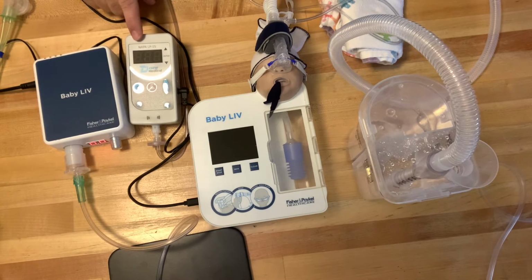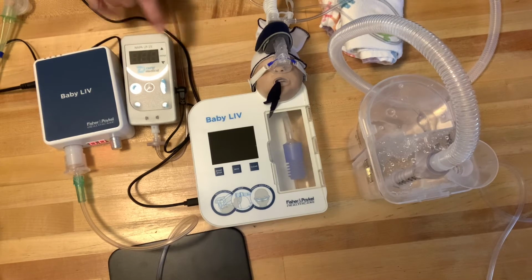Here, I have a monitor. This monitor is made by DRW Medical. It's a fantastic monitor that's designed to work with the bubble CPAP system. And what it does is it allows you to determine what pressure is building up within the line. And if your pressure drops below a minimum level that you set or goes above a maximum level you set, it'll alarm. So it's a safety alarm for you for when you use bubble CPAP.